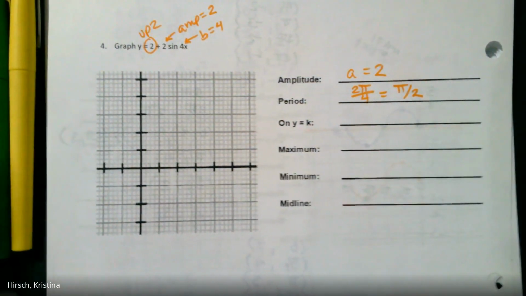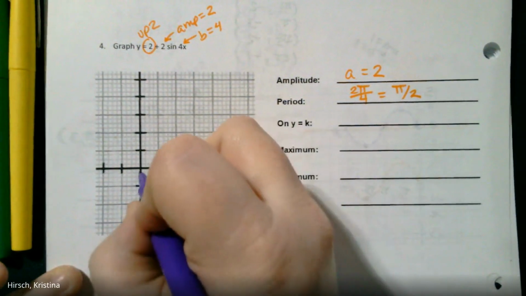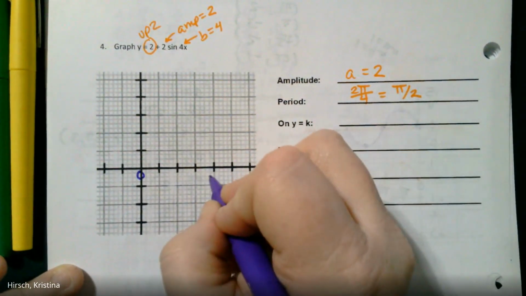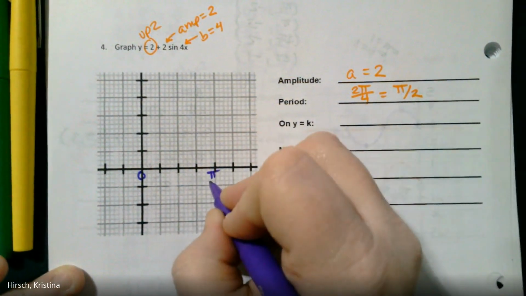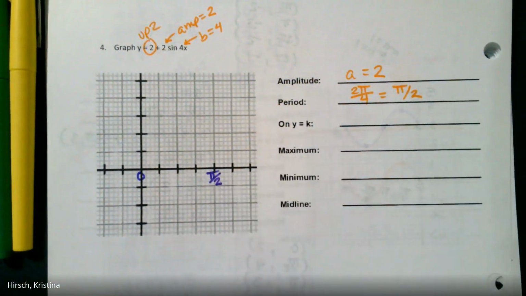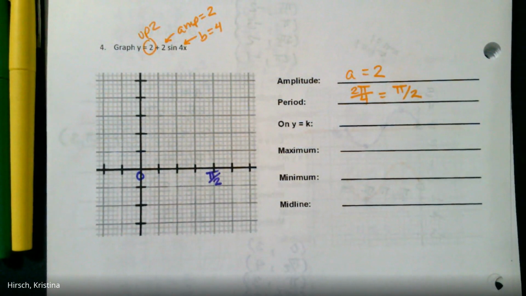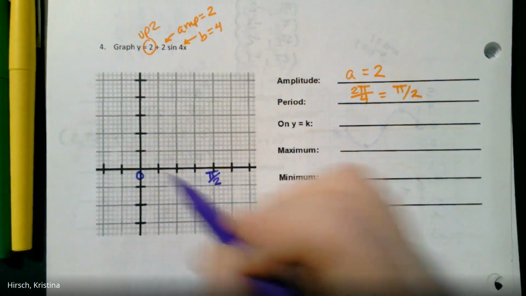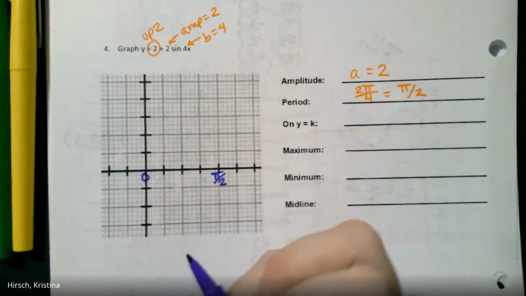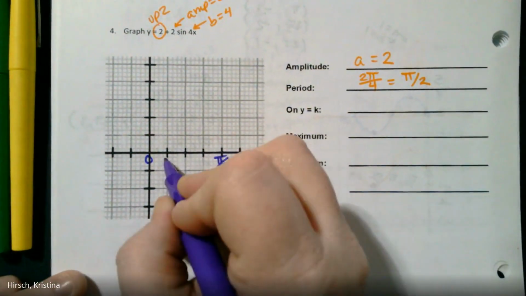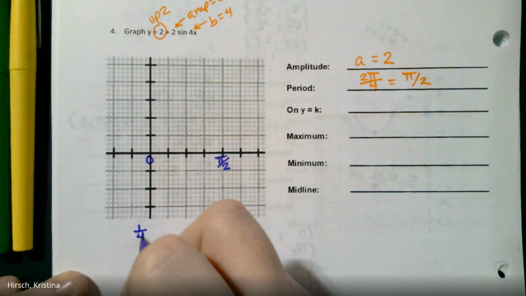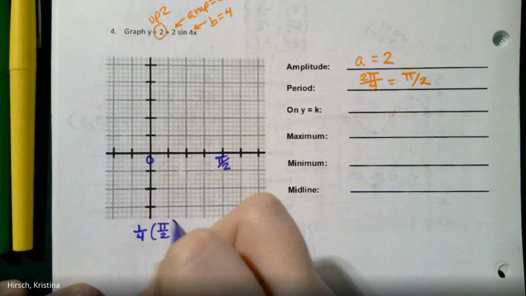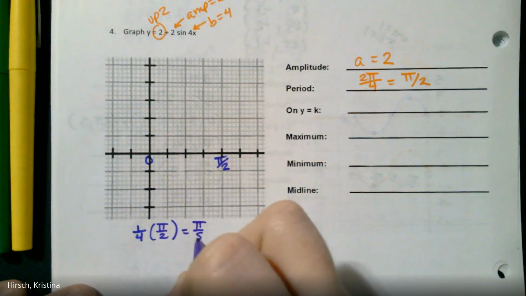All right, let me change color so it's a little darker. So 0, 1, 2, 3, 4 increments would be my period of pi over 2. And then I need to get these other markings. Now, it's harder for some of you to think about what's half of pi over 2. So on this one, I'll show you the quarter thing again. To get this one, it's going to be 1/4 times your period of pi over 2. Well, that's pi over 8.